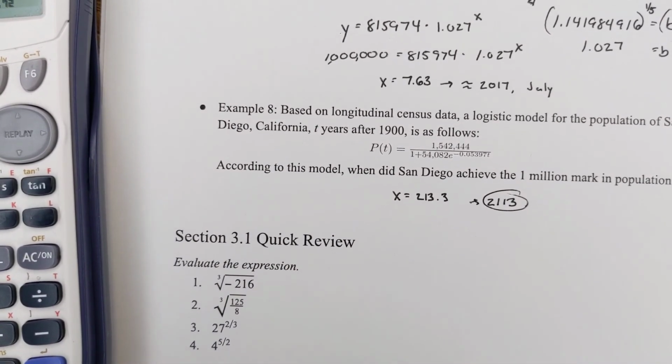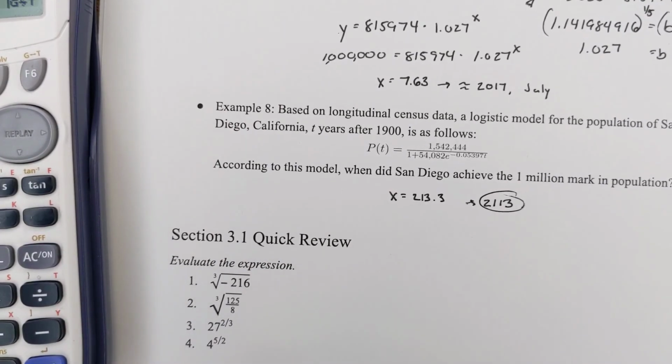I'll figure out what it is. If you figure out what it is, let me know. But I'm not going to let you listen to me figure it out. All right, that's the end of the section.